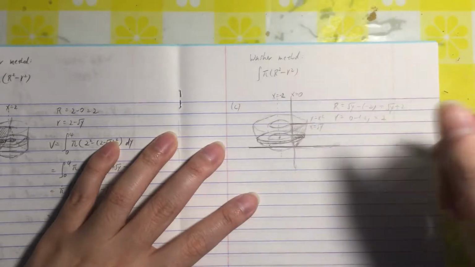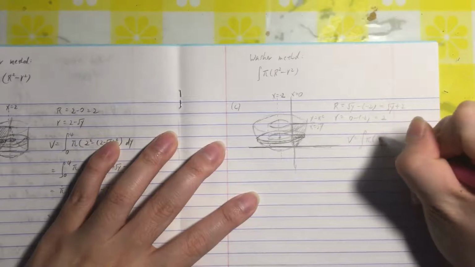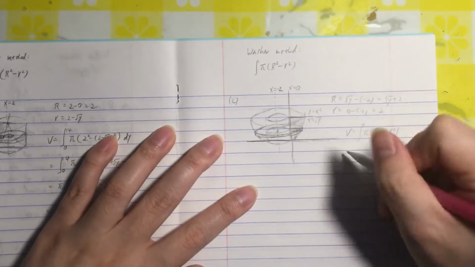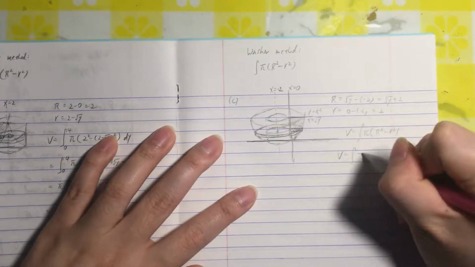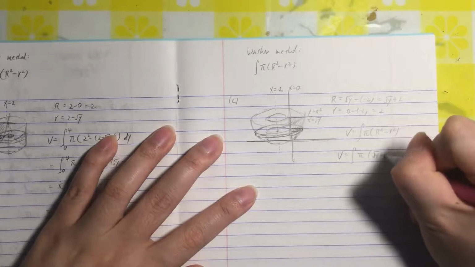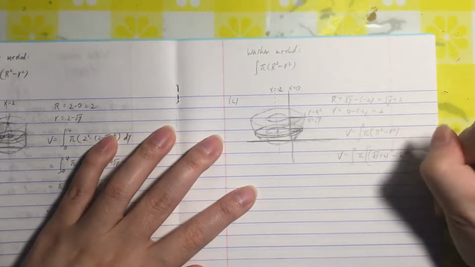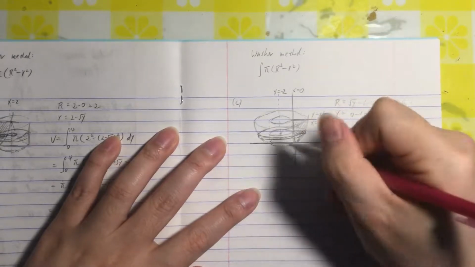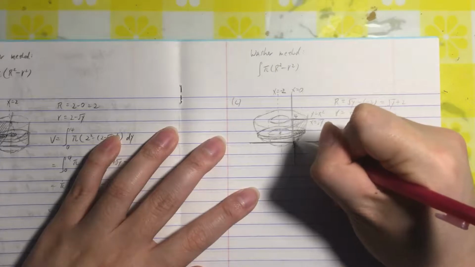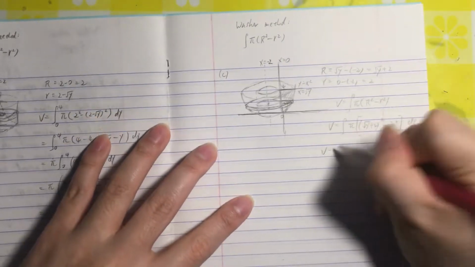Then plugging into the formula. Volume is the integral of pi times outer radius squared minus inner radius squared. Outer radius is square root of y plus 2, squared. Inner radius is 2 squared, dy. Here y varies from 0 to 4. Origin is 0. This line is y equal to 4. Then simplify and take antiderivative.